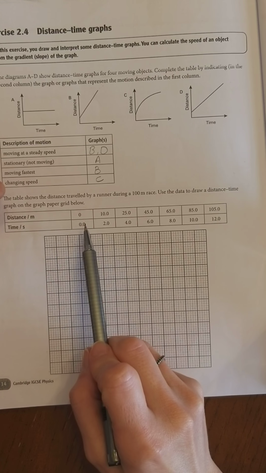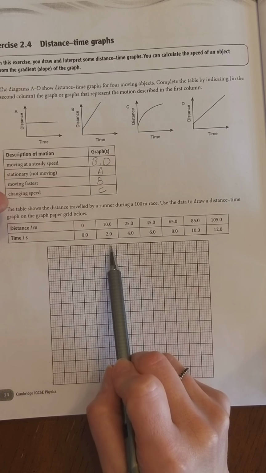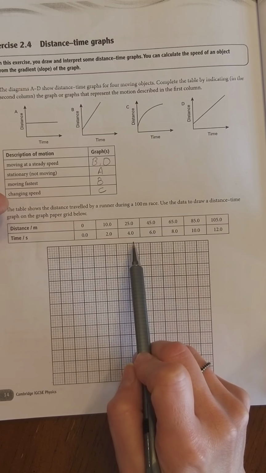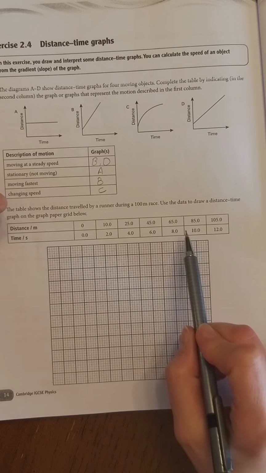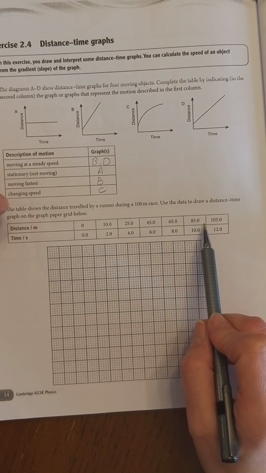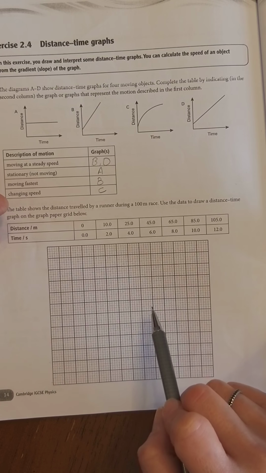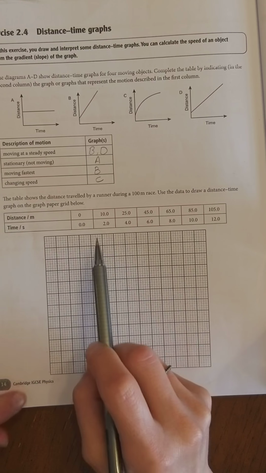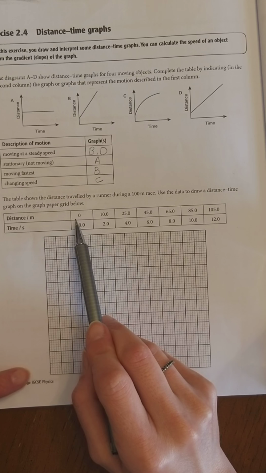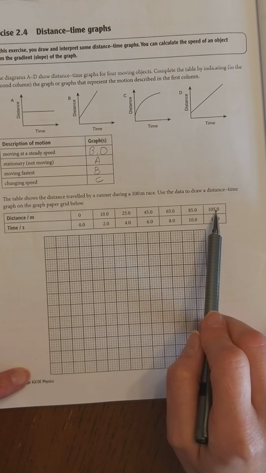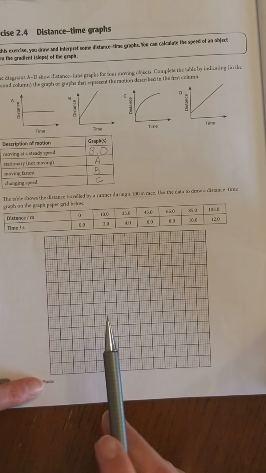The distance traveled: 0 at 0 seconds, 10 meters at 2 seconds, 25 meters at 4 seconds, 45 meters at 6 seconds, 65 meters at 8 seconds, 85 meters at 10 seconds, and 105 meters at 12 seconds. So, the race lasted for 12 seconds, and the distance range was from 0 to 105. It's a 100-meter race, so he traveled an extra 5 meters.